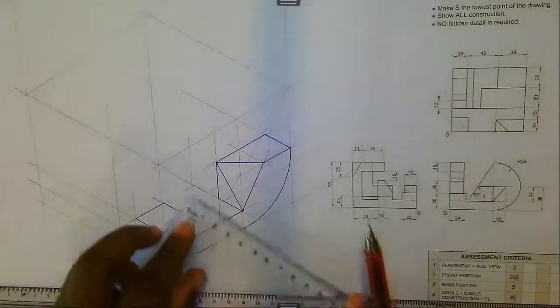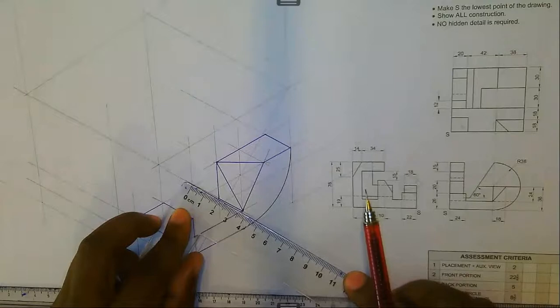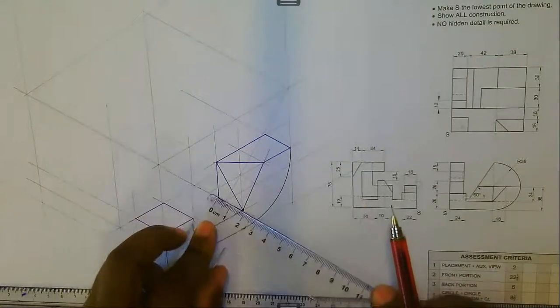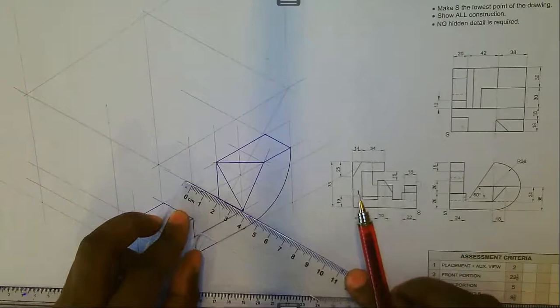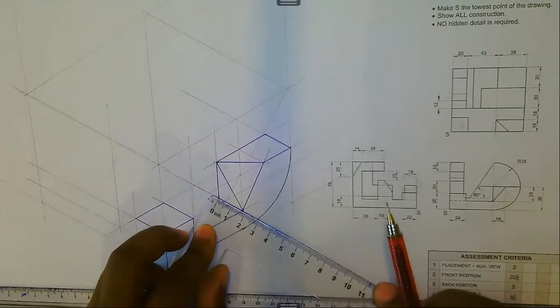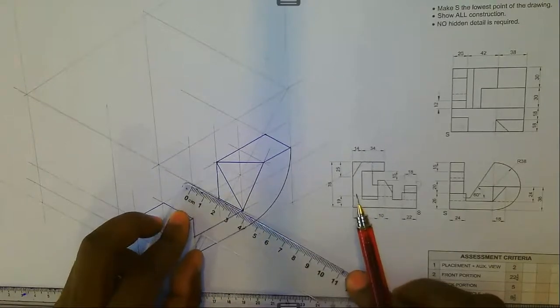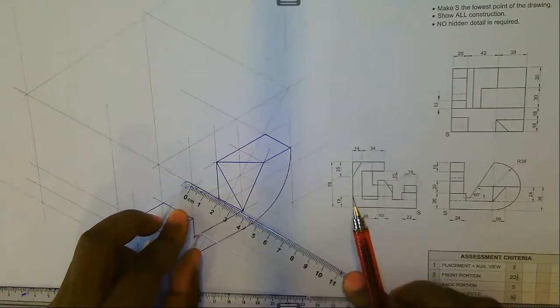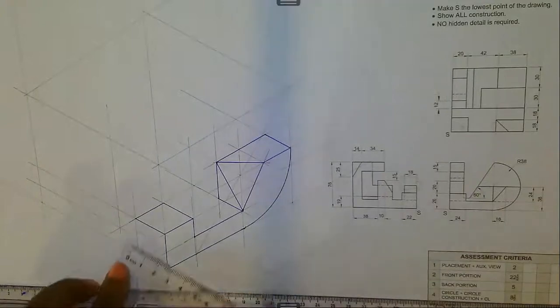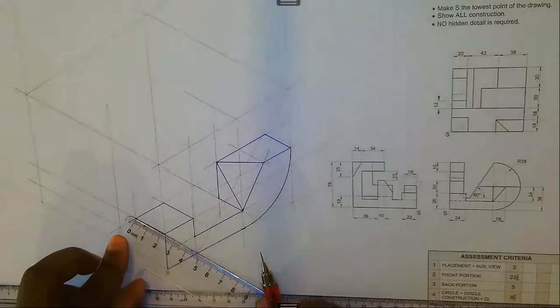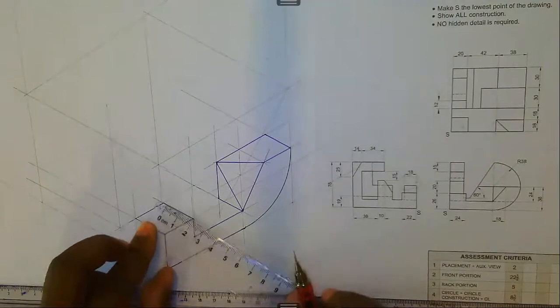Let me just verify something. It's 18. It's 22.